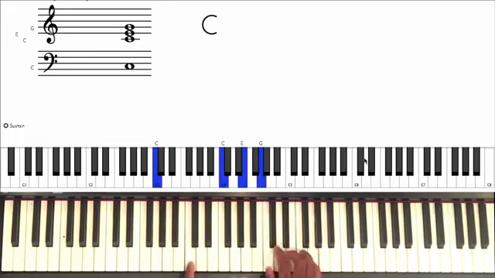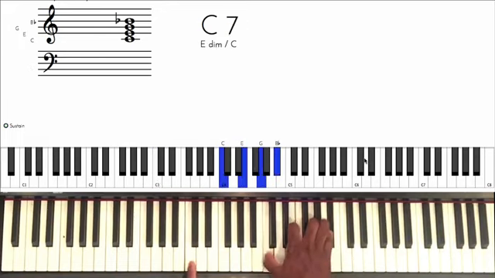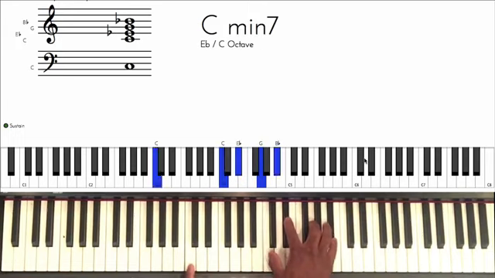So if you have a C major chord, all you have to do is take the middle note, the 3rd note, and lower it a half step, okay? And that'll give you your C minor chord. And then the 7th is going to be the same 7th as our C7 or C dominant 7 chord, okay? So this is our C minor 7. It has a flat 3rd and a flat 7th, okay?